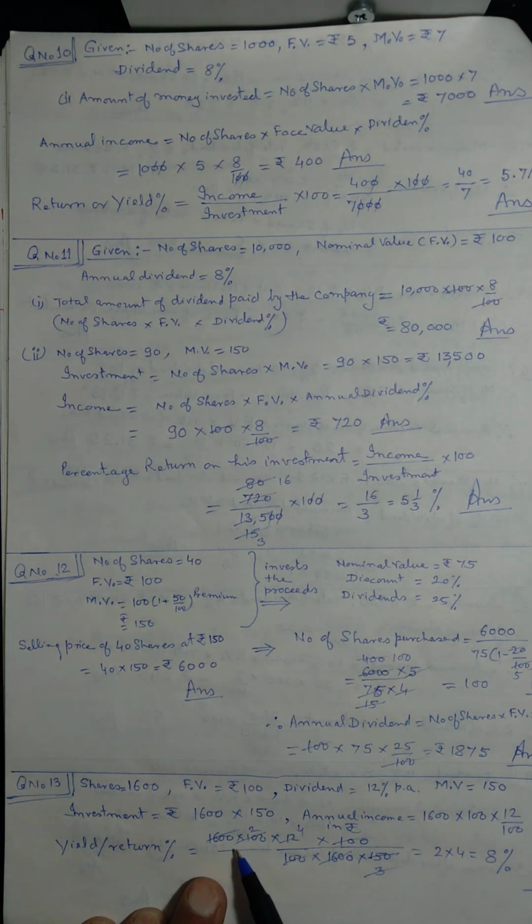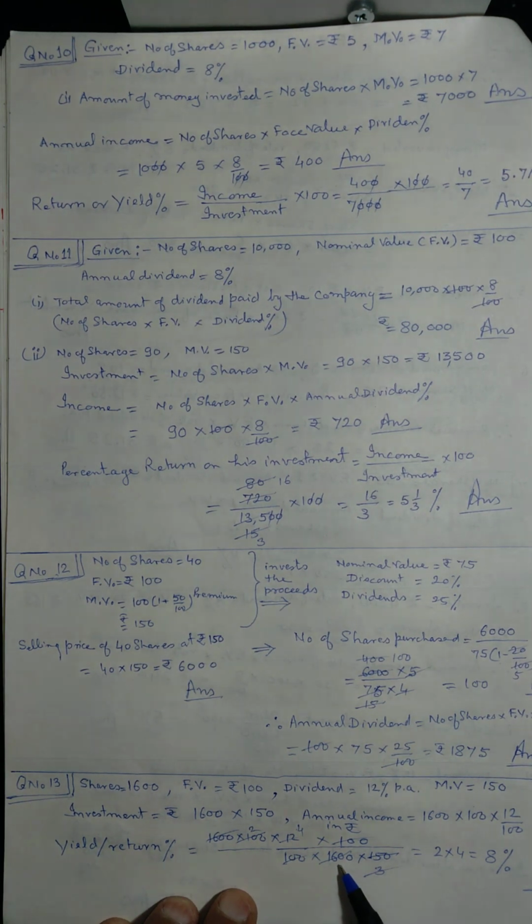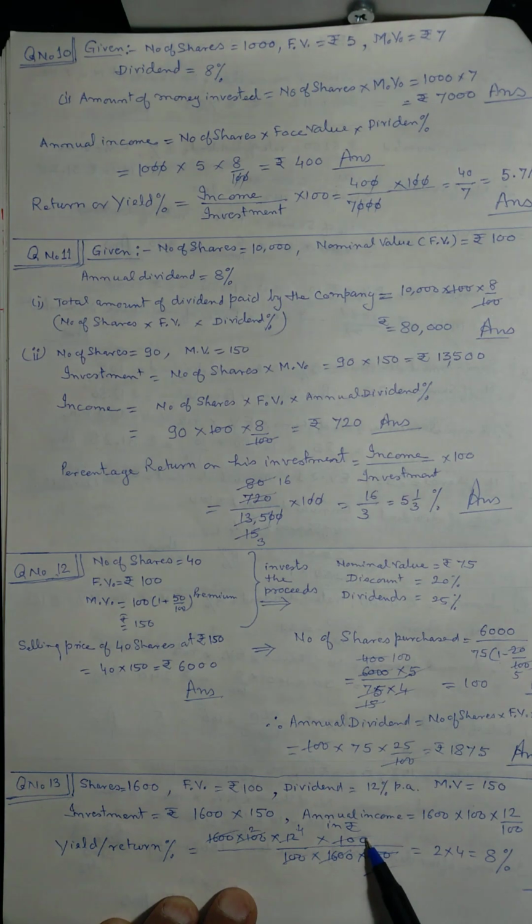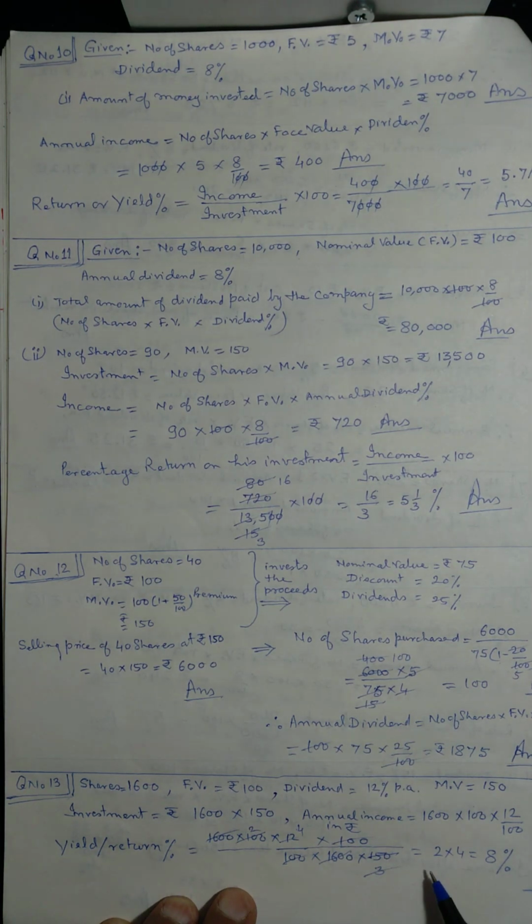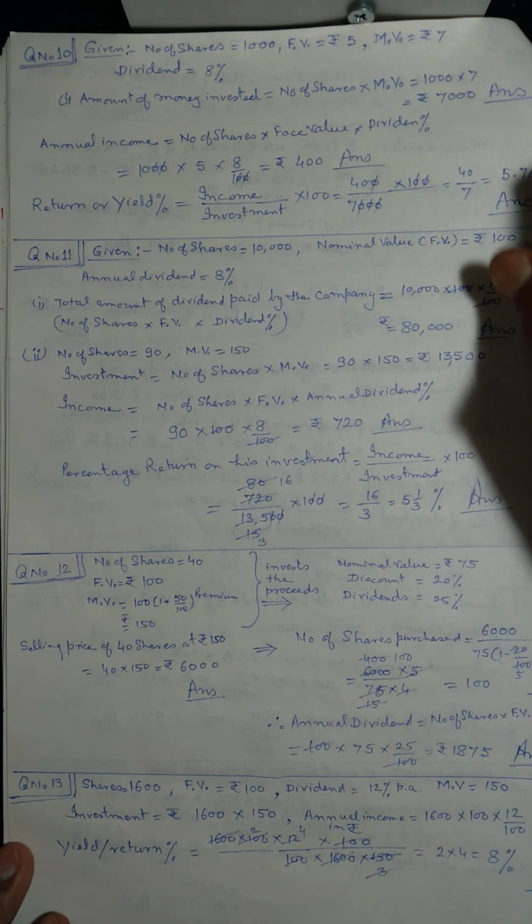that will be the income. This is complete, you write down in the numerator part. So that is 1600 into 100 into 12 divided by 100 whole divided by investment, that is 1600 into 150, and in the numerator part multiply it by 100. So you will get 2 into 4, that is 8. This will be the answer for question number 13.